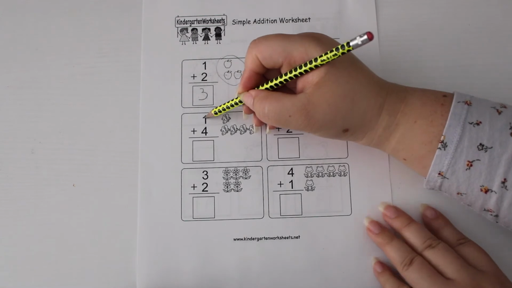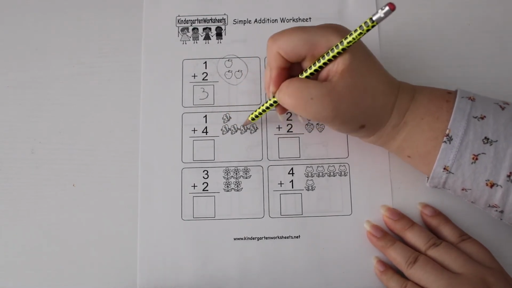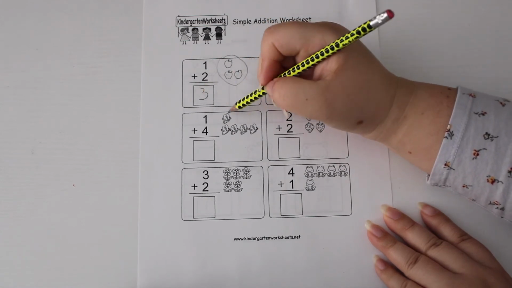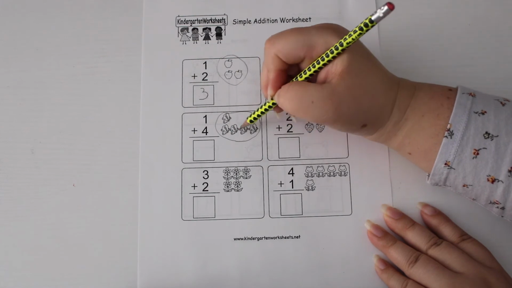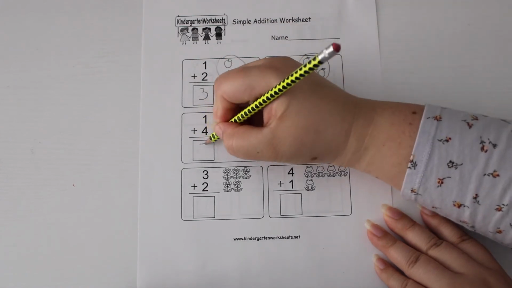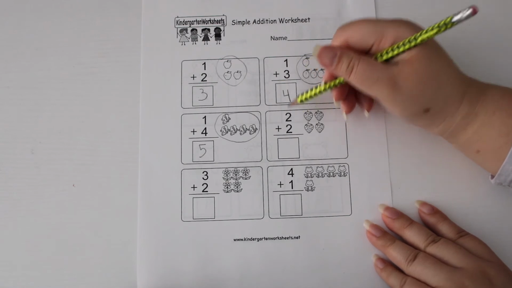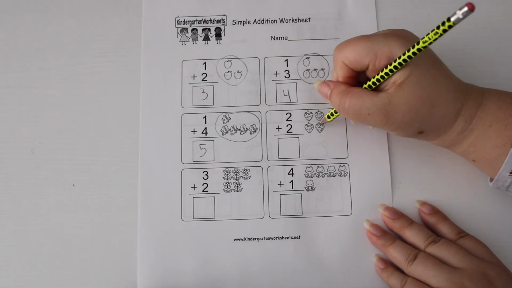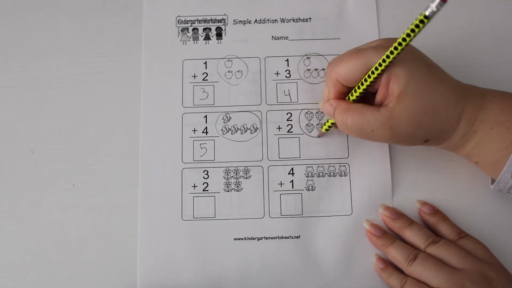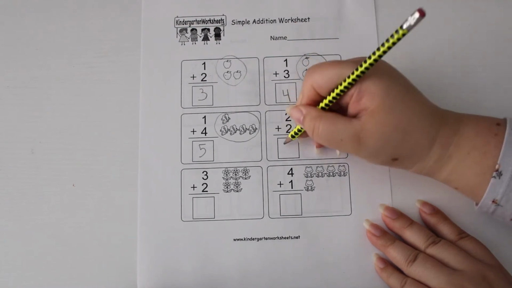So we start off with 1, and we're adding 4 more. 1, 2, 3, 4, right? So how many do we have total? 1, 2, 3, 4, 5. We have 5 total. So we start off with 2, 1, 2, and we're adding 2 more. 1, 2. So how many do we have in all? 1, 2, 3, 4. 4.